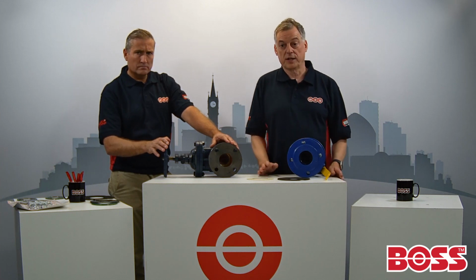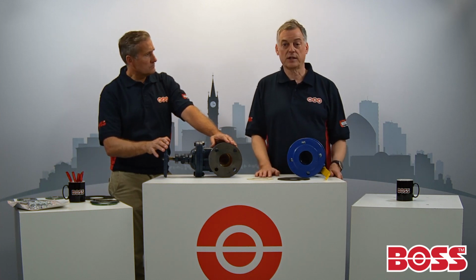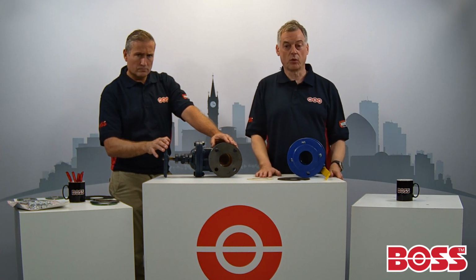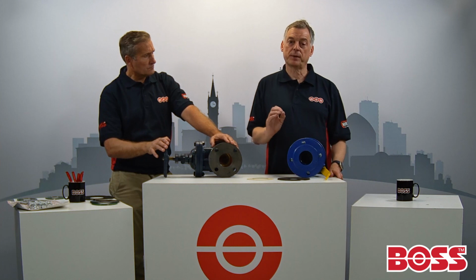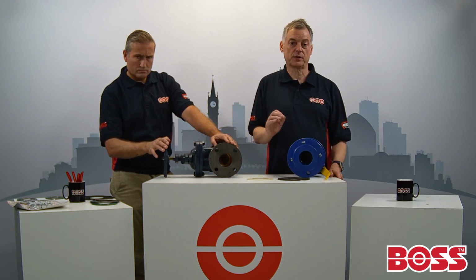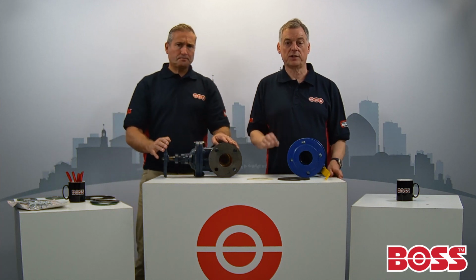Where is the gasket used, Gavin? Well, a gasket can be used in a wide range of industry, nearly every industry, including food processing, petrochemical, pharmaceutical, water, and oil and gas. And a gasket material relies on its ability to resist the chemical being sealed and the temperature and pressure of the application. And we shall see this further in this video.